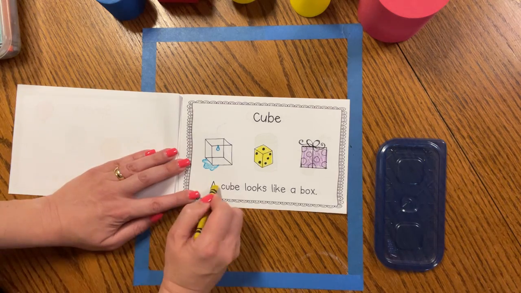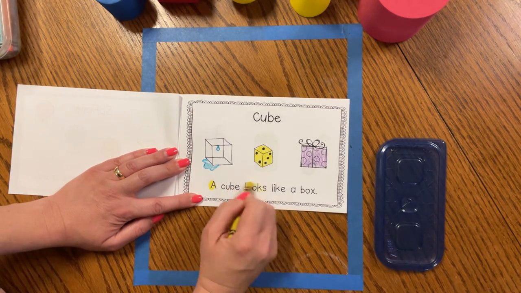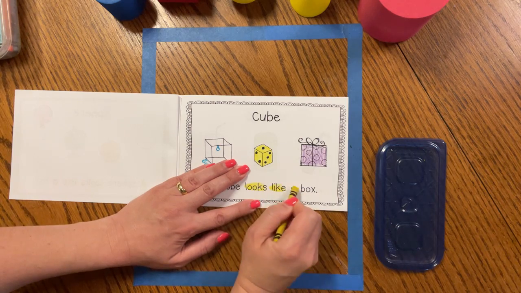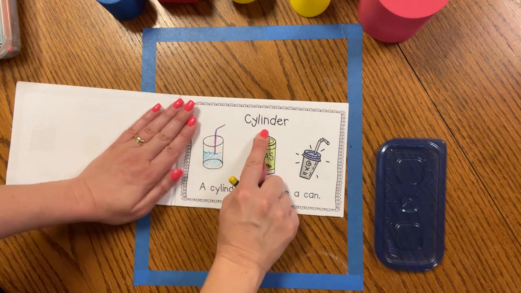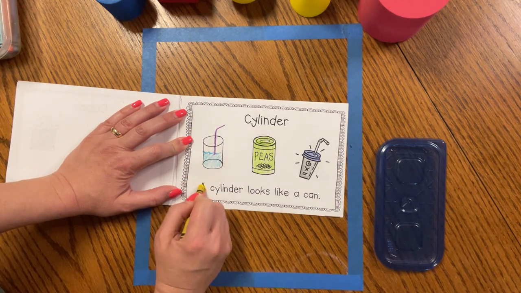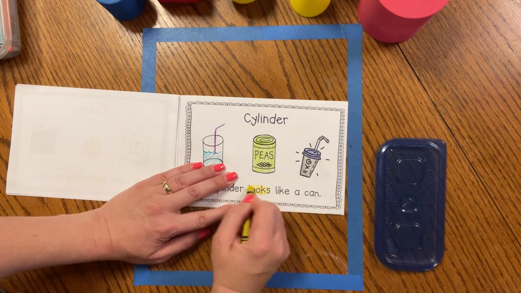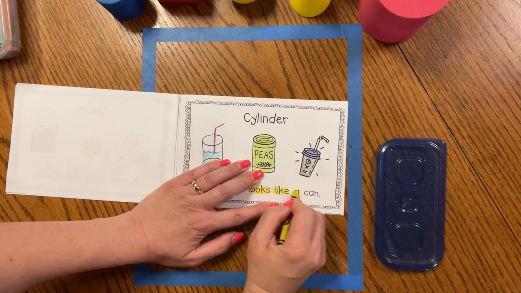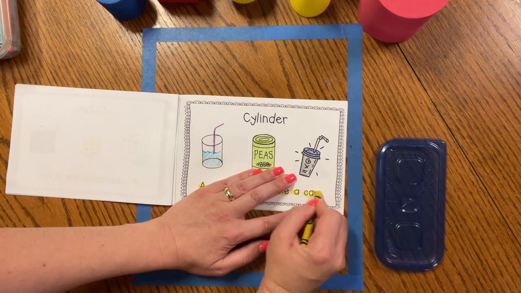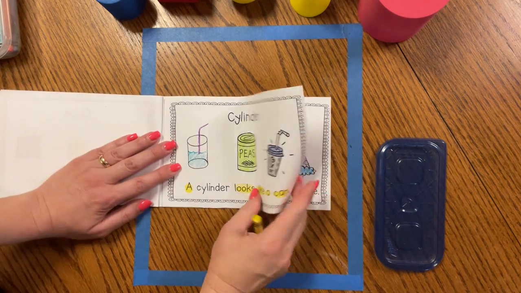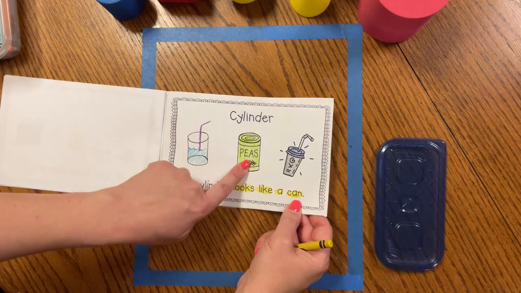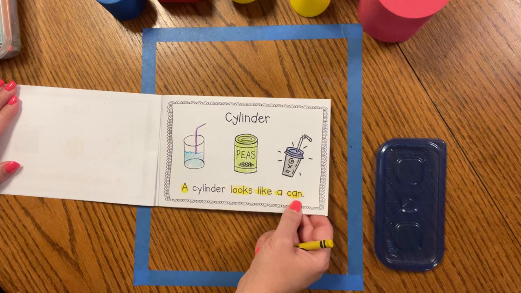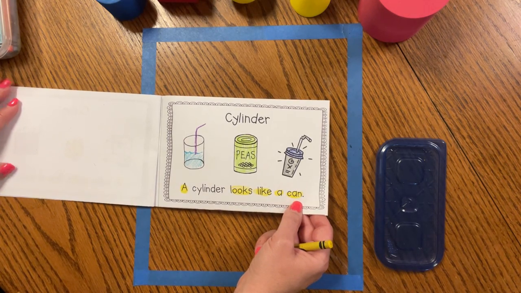Cube. A cube looks like a box. Turn the page. Cylinder. A cylinder looks like a can. Can is a sight word. We use can in the way that we say I can do something, but this is a homonym, right? Can also mean a can of vegetables or a can of fruits or a can of pop.